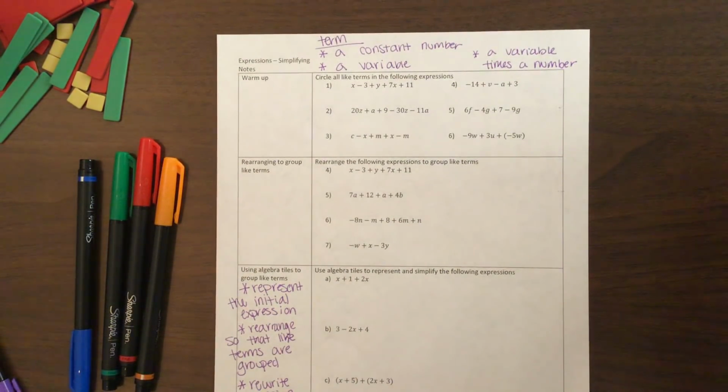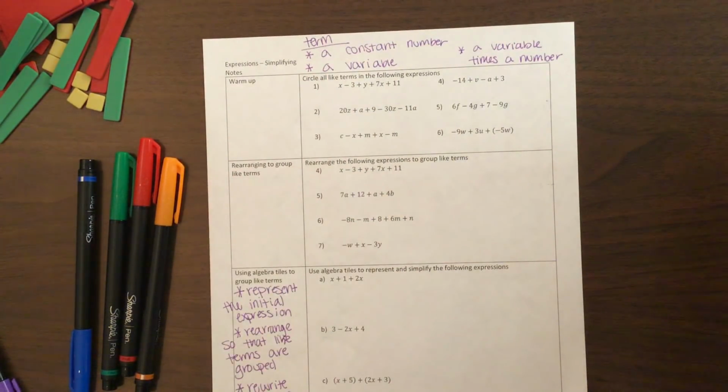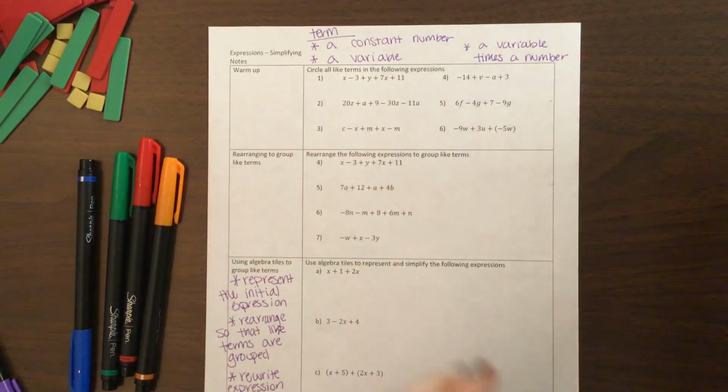Before we do the warm-up, we're going to go over what a term is. A term is part of a mathematical expression or equation. It can be a constant number, so just a number without a variable, like 5, -3, 1/2, -0.27, anything like that. It can be any type of number.